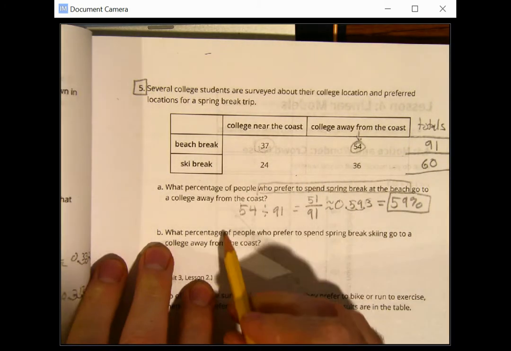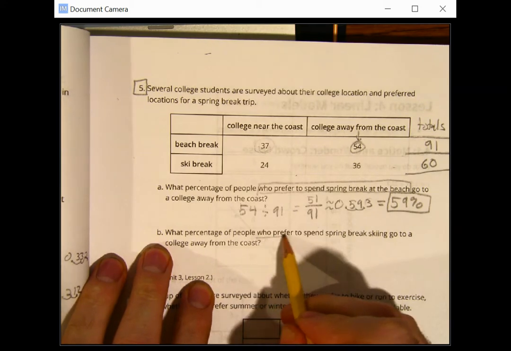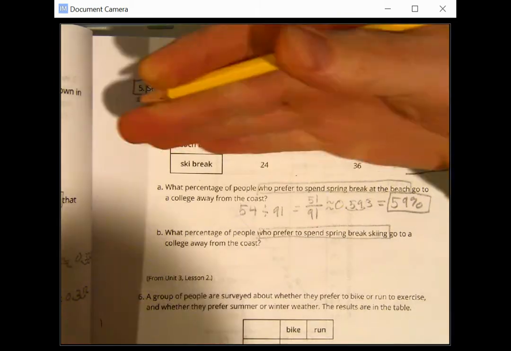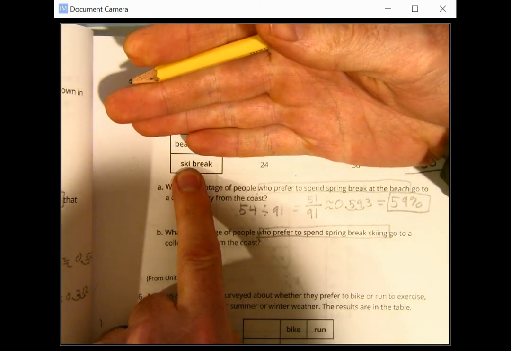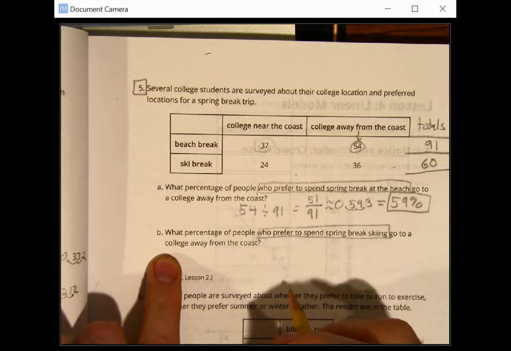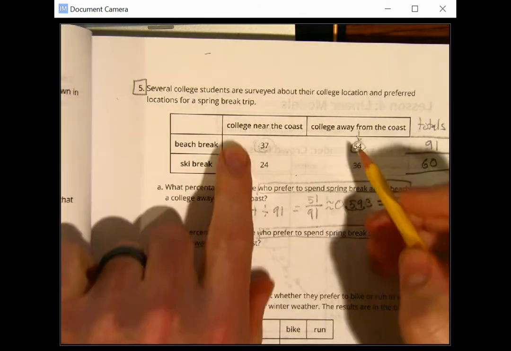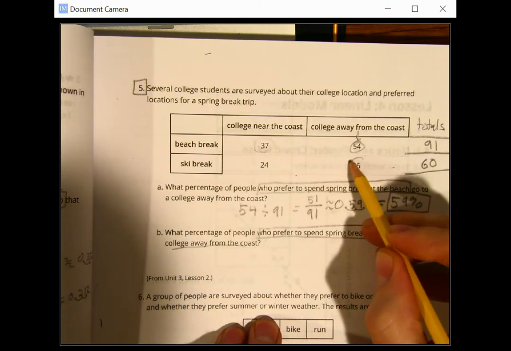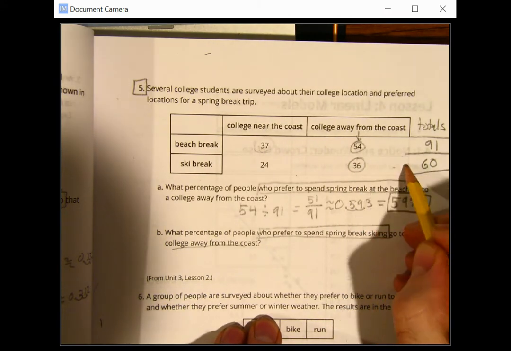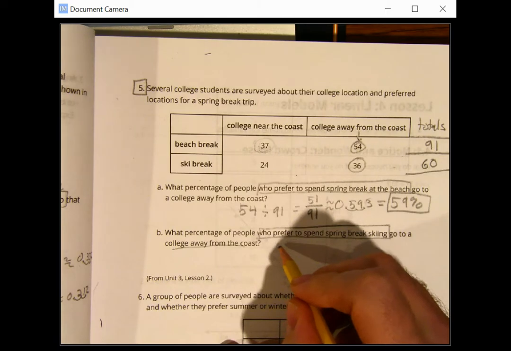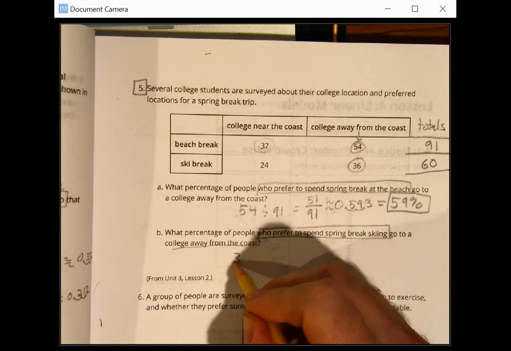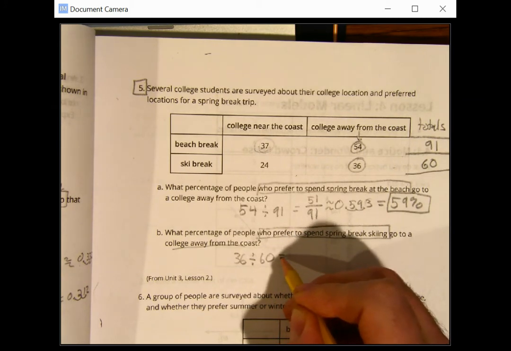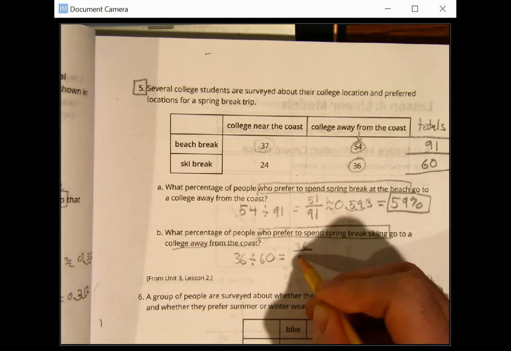So that's the first part. People who prefer to spend spring break skiing. Okay, so that's how we're narrowing our vision. That's how we know what to look at. All right. How many of those people go to college away from the coast? Well, that's right here, again, away from the coast. So we're going to say 36 divided by our total, which is 60. So 36 divided by 60. Remember, that's the same as the fraction, 36 over 60.